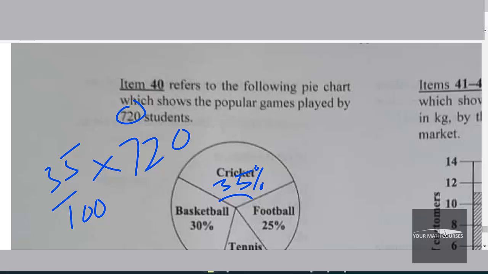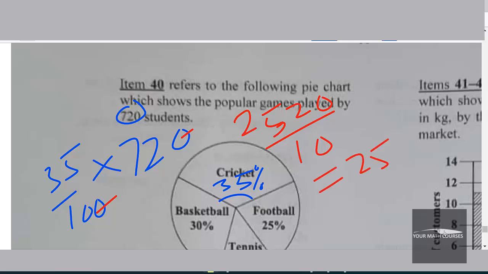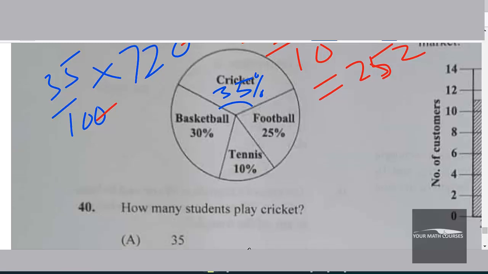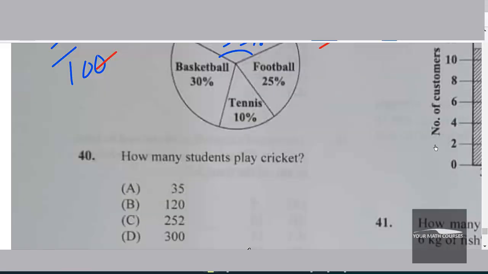So this will cancel this. Now we have 35 times 720, and that will be equal to 2520. Now divided by 10, so that will be equal to 252. So the correct answer is option C.